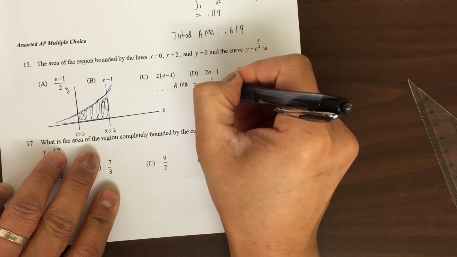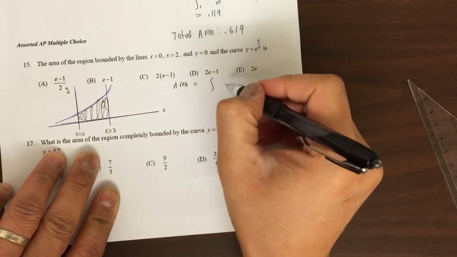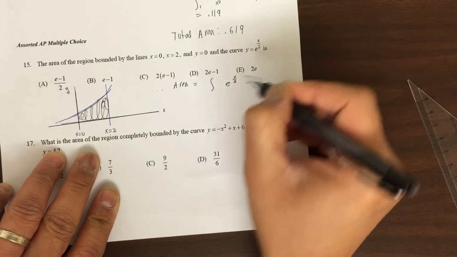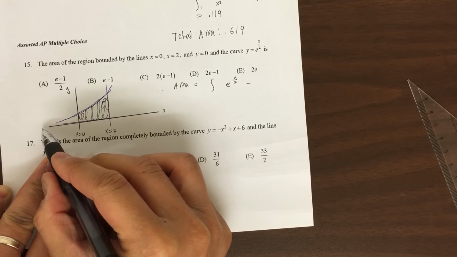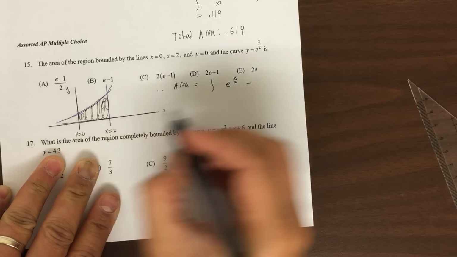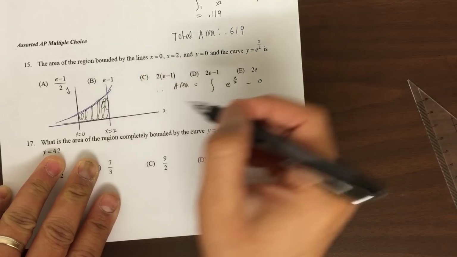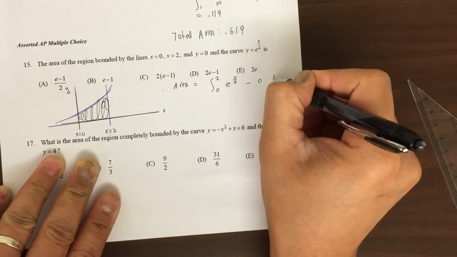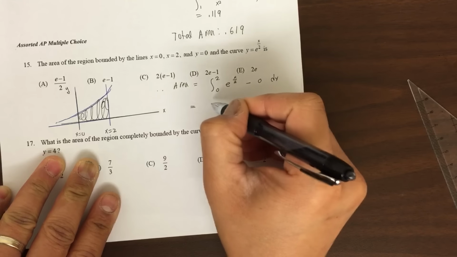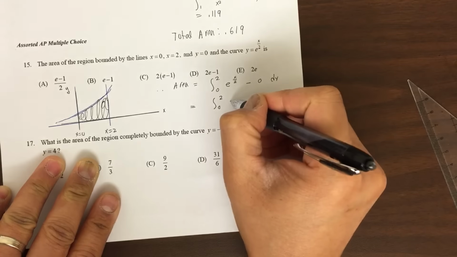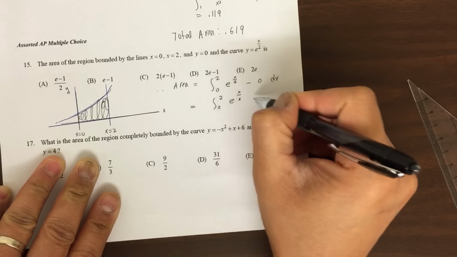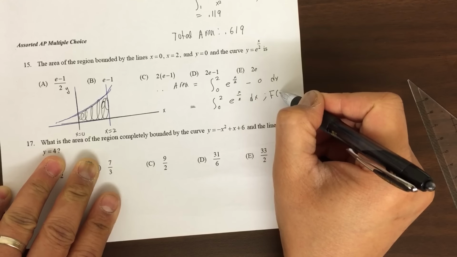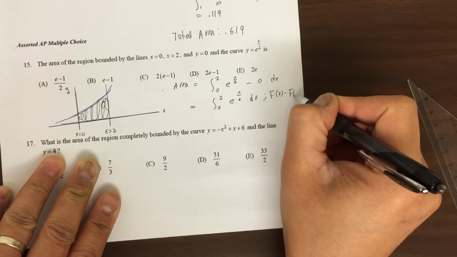As you can see, the top function is that e to the x over 2 function. Now the bottom function is just y equals 0. So that's the bottom function, y equals 0. And we're interested in the area from 0 to 2 dx. And there it is. So this boils down to just a regular area problem. So we find the antiderivative, evaluate that at 2 and at 0.